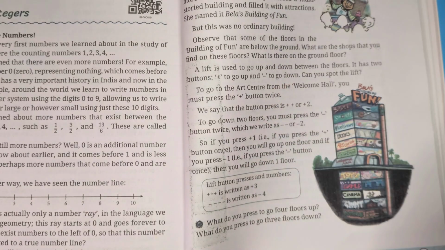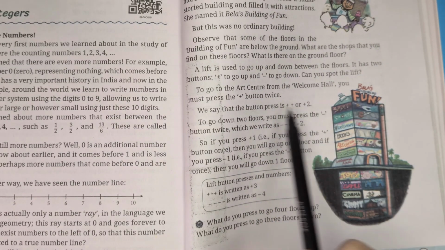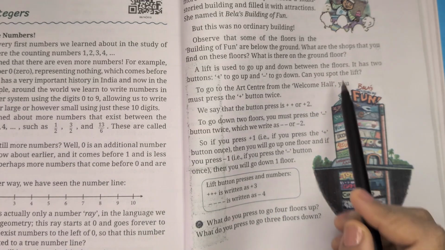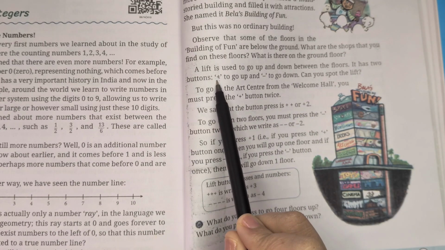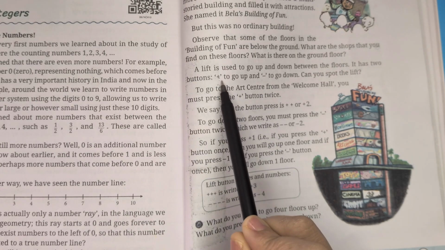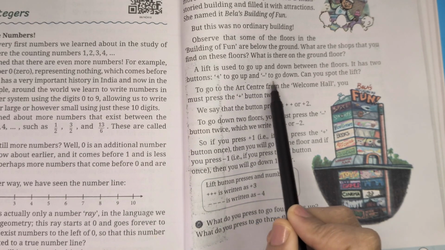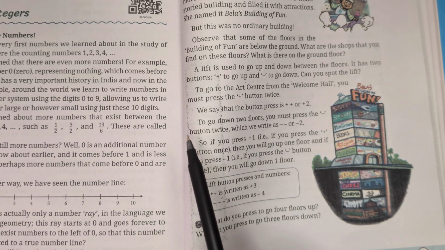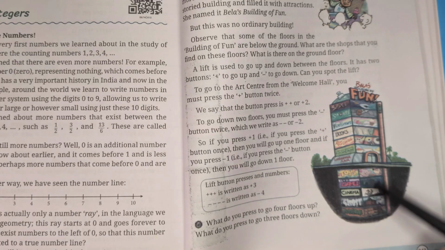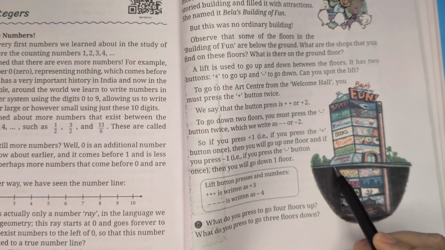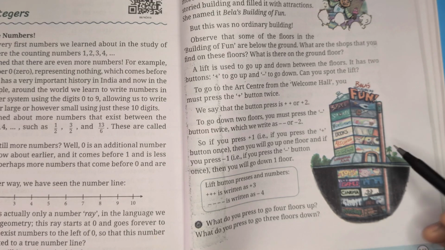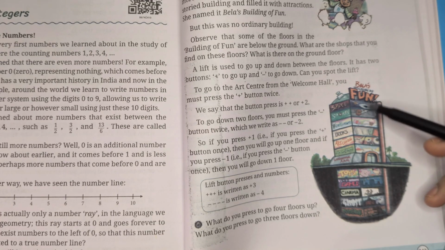Here is Bela's building of fun. Here we can see a lift is used to go up and down between the floors, and it has only two buttons, plus button and minus button. Plus button to go up, minus button to go down. And you can see the building the same way. Some floors are down. This is the ground floor, the welcome hall. And some floors are on top.